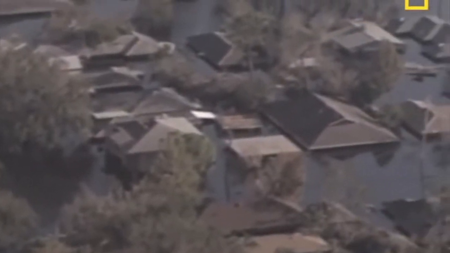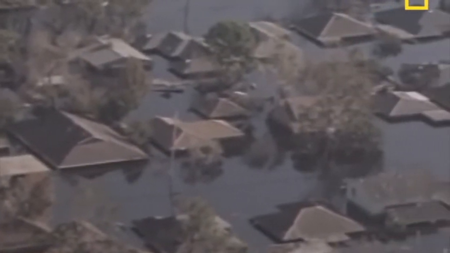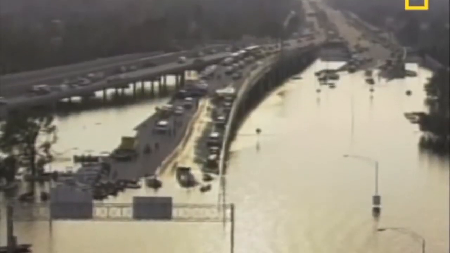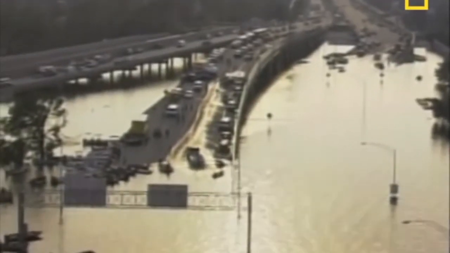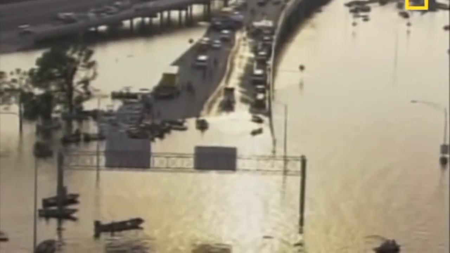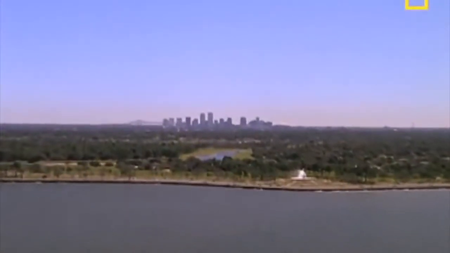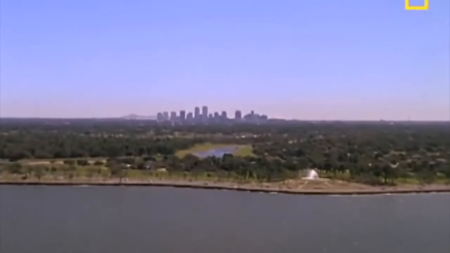When Hurricane Katrina struck New Orleans, entire neighborhoods vanished under 20 feet of water. The devastation ranks as one of America's worst natural disasters, but also one of the worst man-made disasters. That's because since its early days, New Orleans has been sinking.